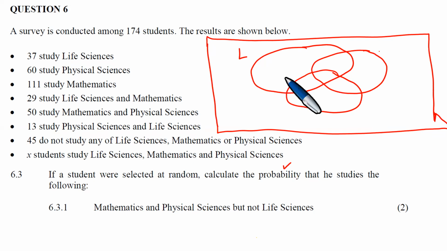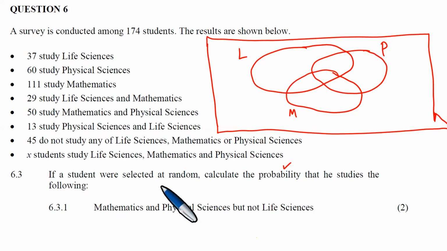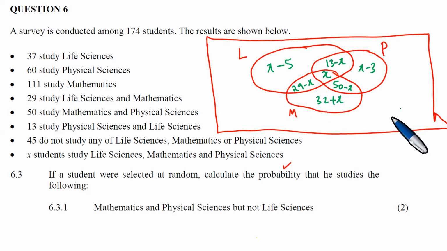Life sciences, physical sciences, mathematics. Now, this was x minus 5, 13 minus x. This was x minus 3. This was 50 minus x. This was only x. This was 29 minus x. This was 32 plus x. This was 45.